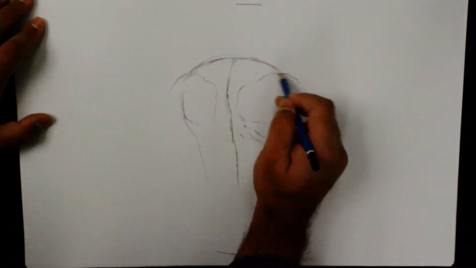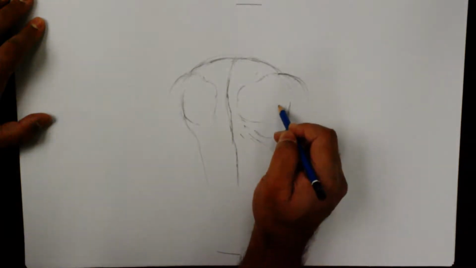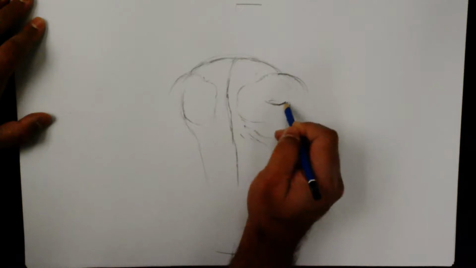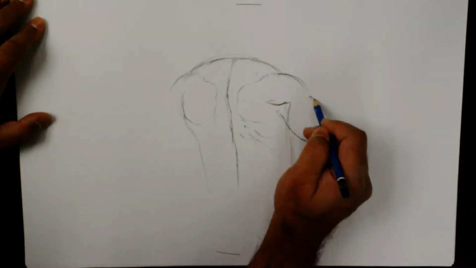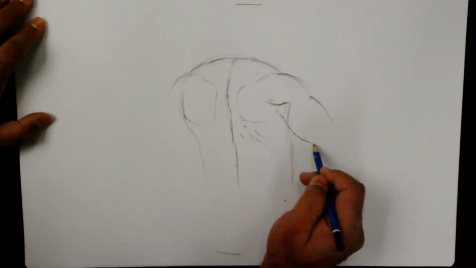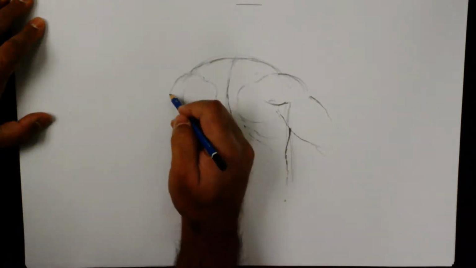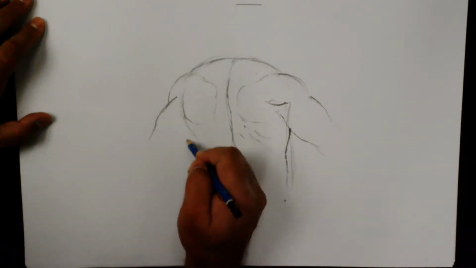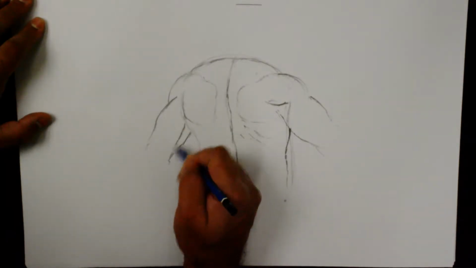Some of this going this way, and then compression right here again, and rear delt, and I'm going to put in the back of the arm right there and make that more defined, and somewhat of the back of the arm right there, and that line.